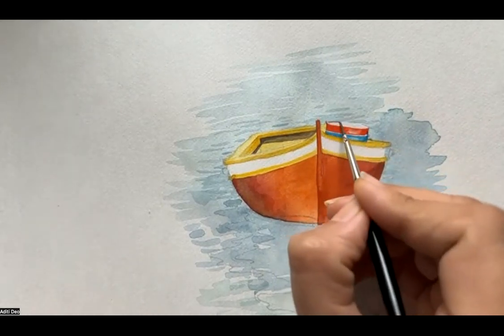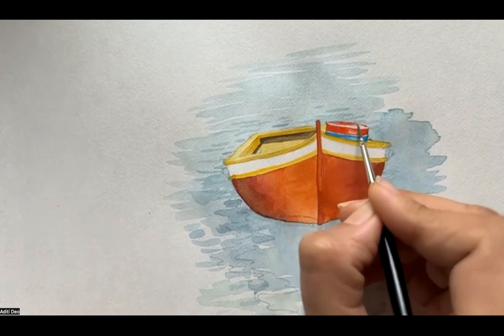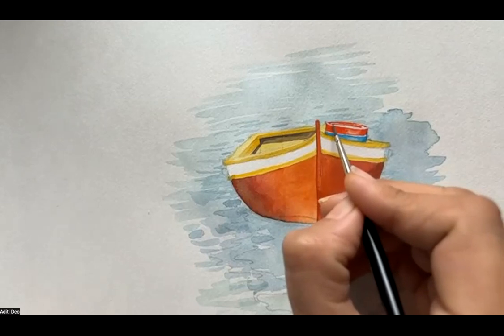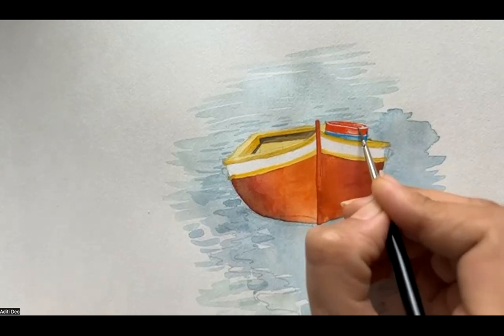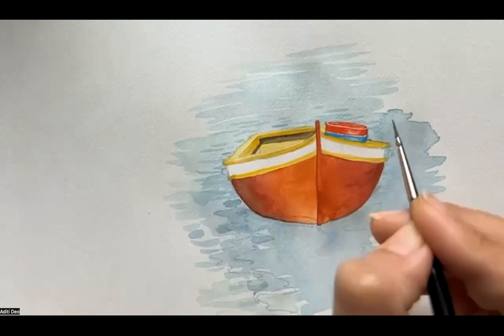I don't know what color the top is, but I'm painting red, with a little gap for the handle, for the edge.